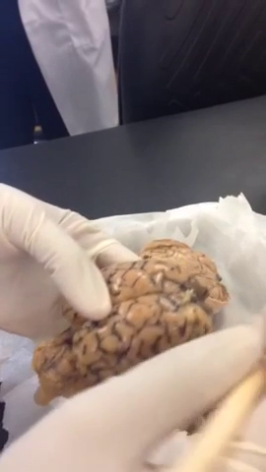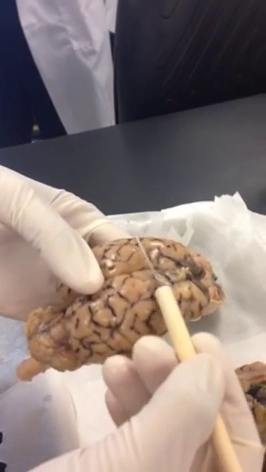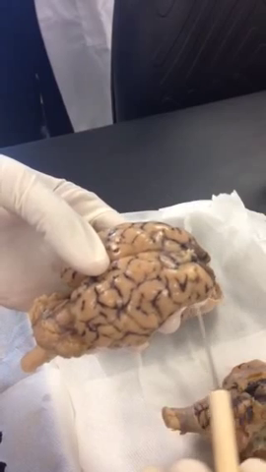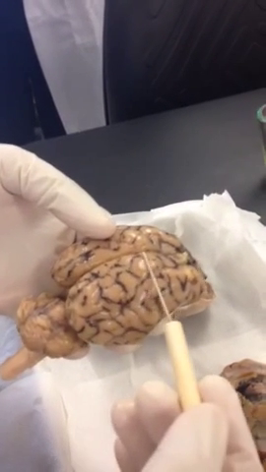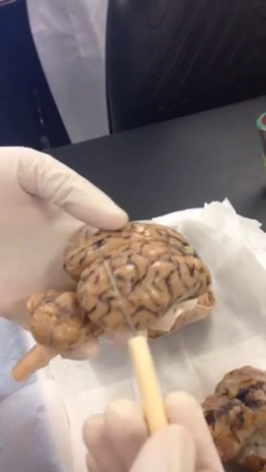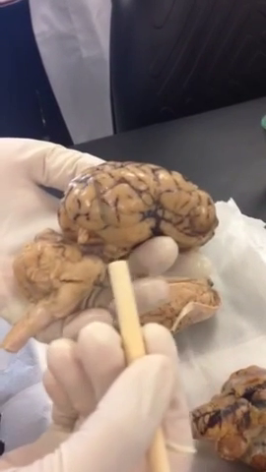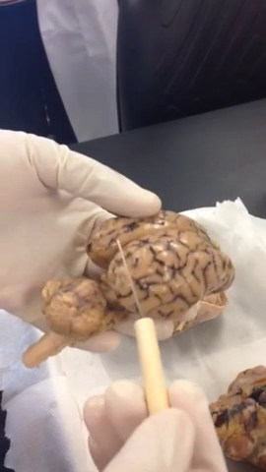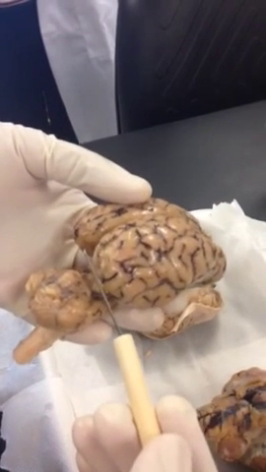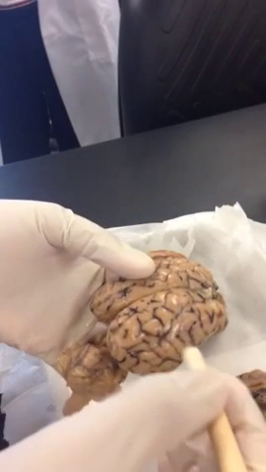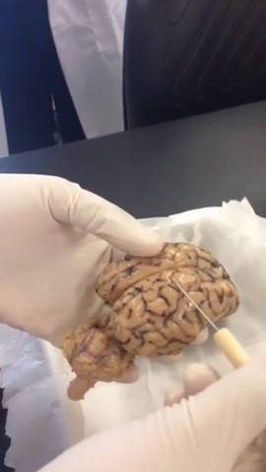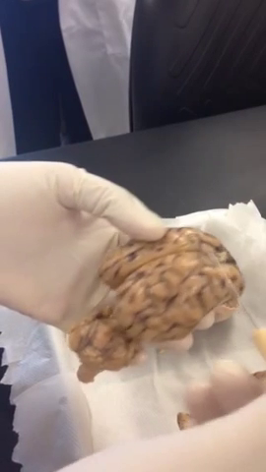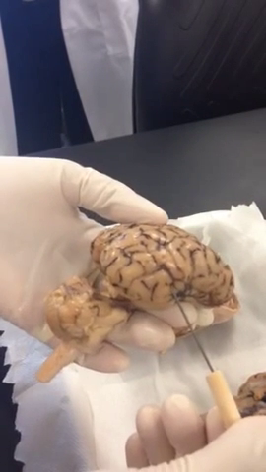So likewise, all this region in the front is the frontal lobe, and then here is your parietal lobe on the top, and on the side that's your temporal lobe, and the back that's your occipital lobe. Okay, so be careful. Okay, if the pin is here, it's your parietal, frontal, occipital, and temporal lobe.